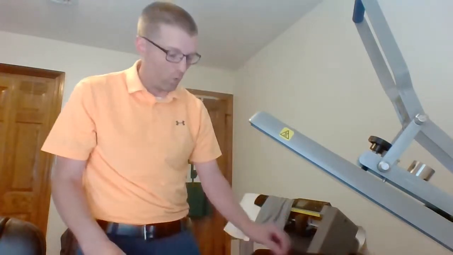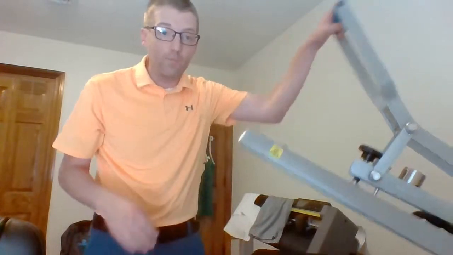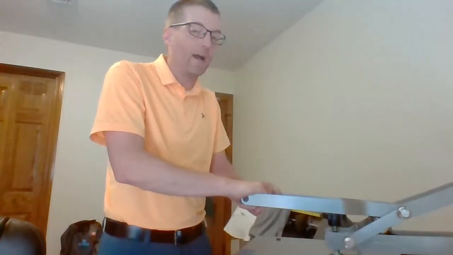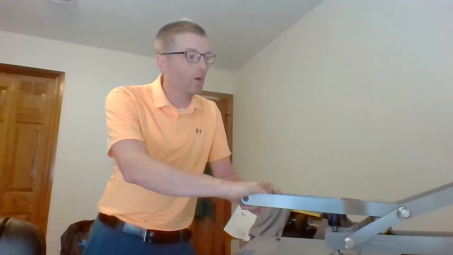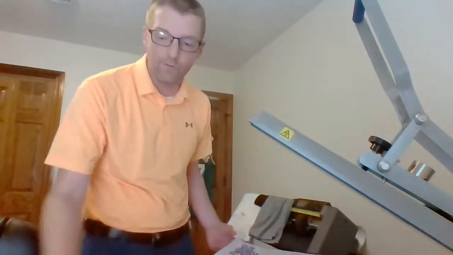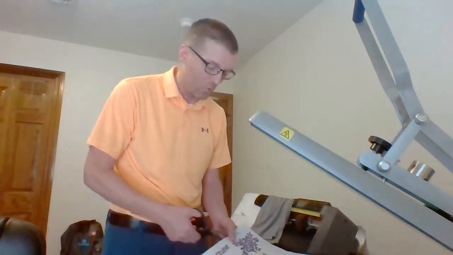Now, one word of caution on tri-blends, especially darker color fabrics, is you can get more scorching. It tends to show scorching more often. And so I wanted to print one anyways to see if we're going to scorch here at 340 degrees, so I can make the mistake and you won't make it.